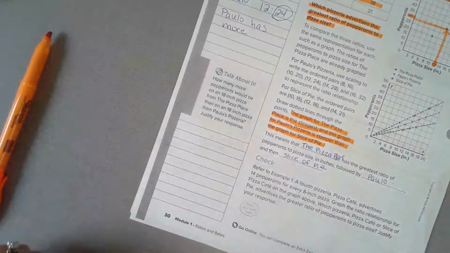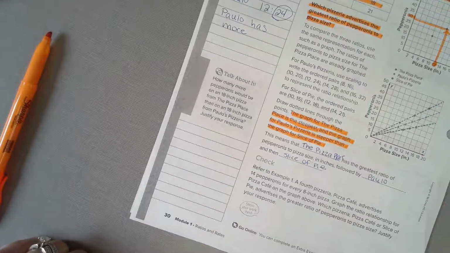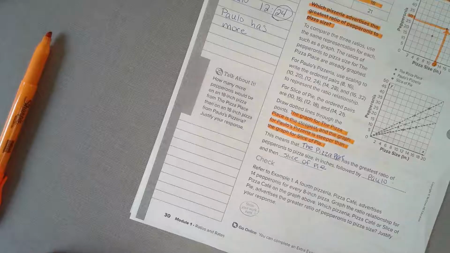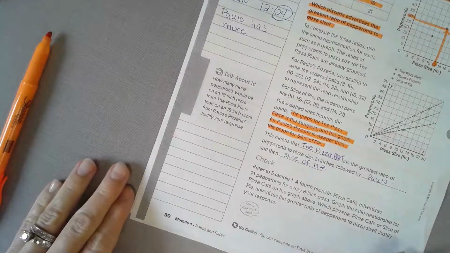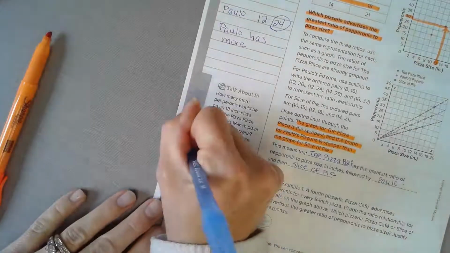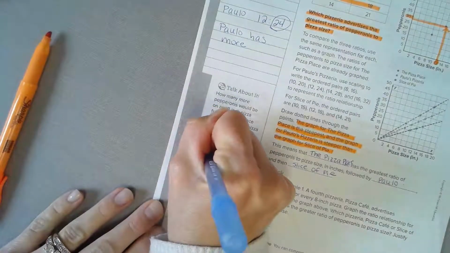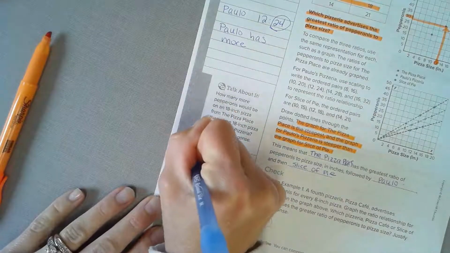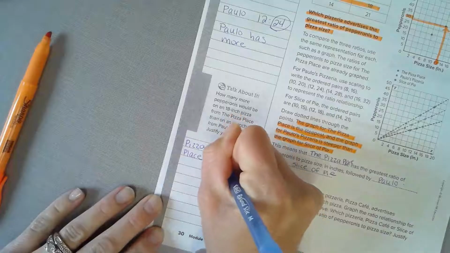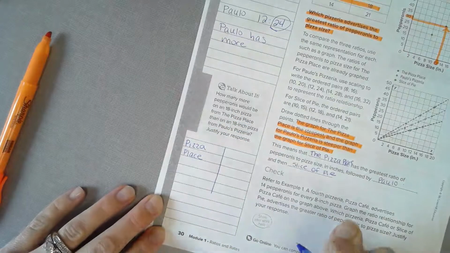I'm going to go to the talk about it. How many more pepperonis would be on an 18-inch pizza from the pizza place than on an 18-inch pizza from Paulo's Pizzeria? Well, let's compare the two. Let's write pizza place on the left, and let's draw a line down the middle and compare that to Paulo's.